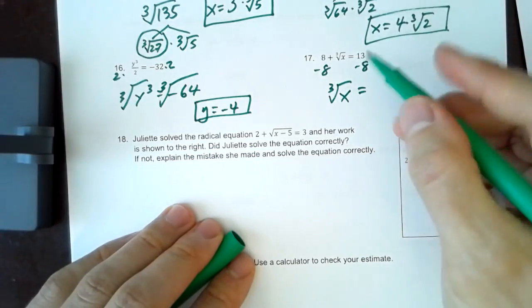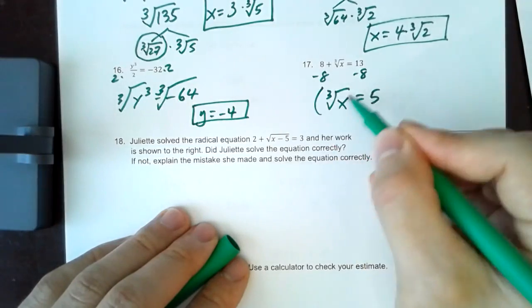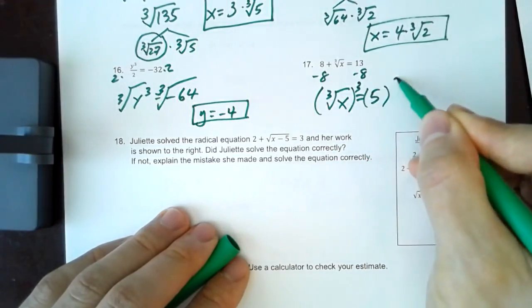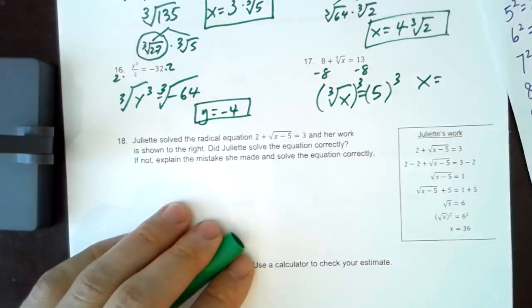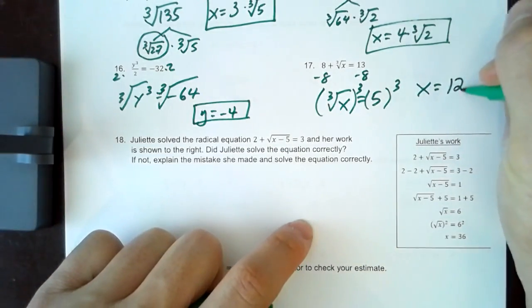I subtract 8 from both sides. I get the cube root of x is equal to 5. And then I'm going to cube both sides. Does anyone know what 5 cubed is? You said 125. That is correct.